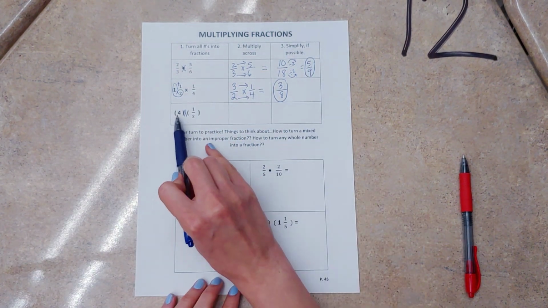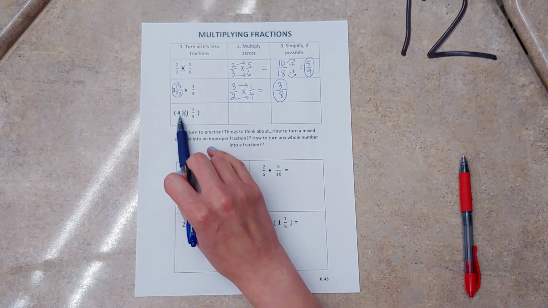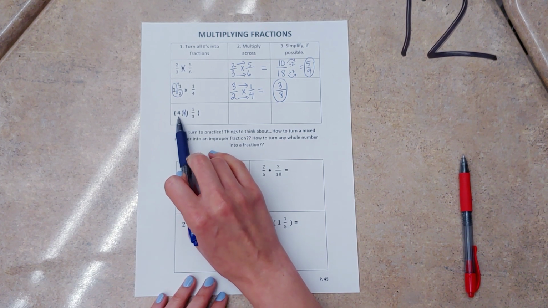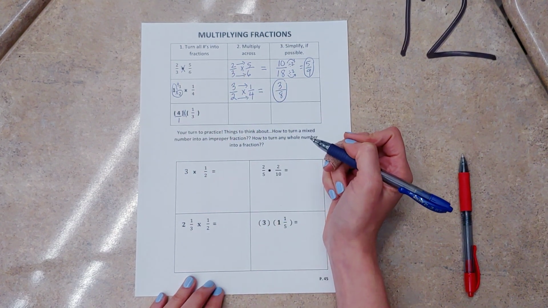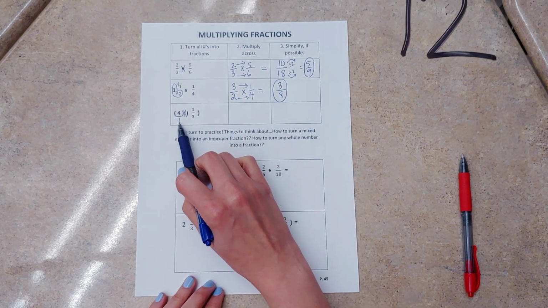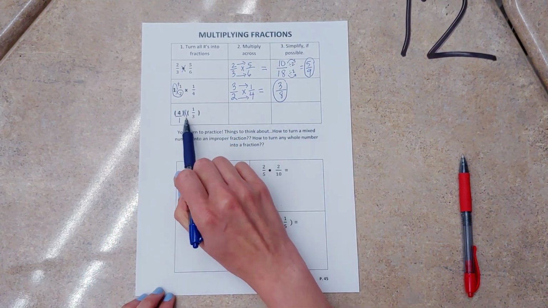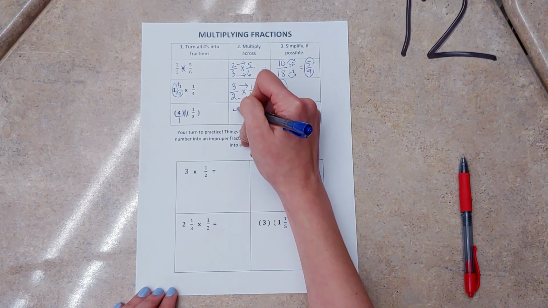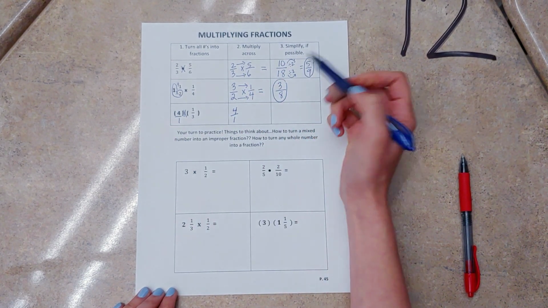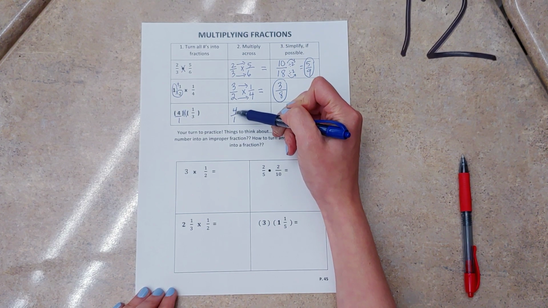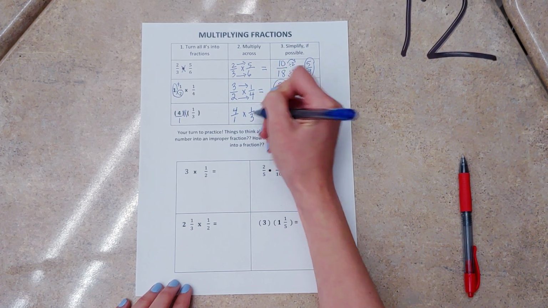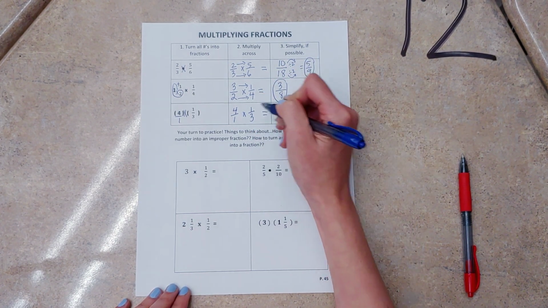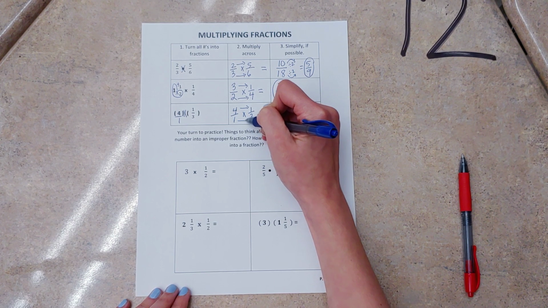Okay, our first thing is 4 wholes, and we already know that to turn any whole number into a fraction, we simply put it over 1, right? A whole pizza is 1 big slice, and if we want 4 wholes, we've got that 4 on top. Another way to check it, to make sure that you set it up correctly, 4 divided by 1 is 4 wholes. All right, 1/3. All right, and then we are just going to multiply across.